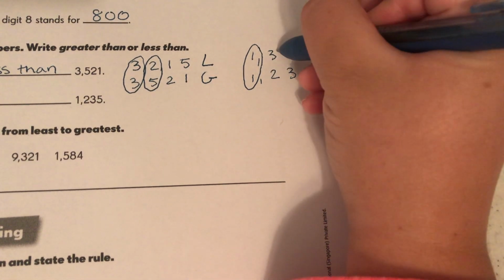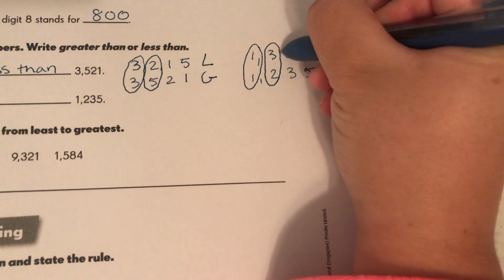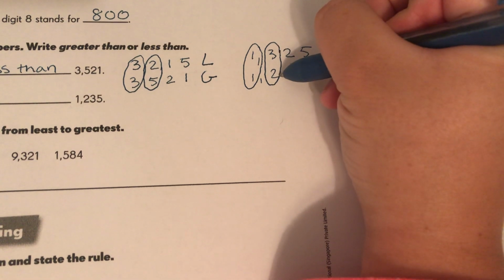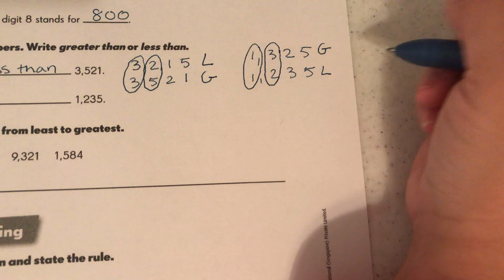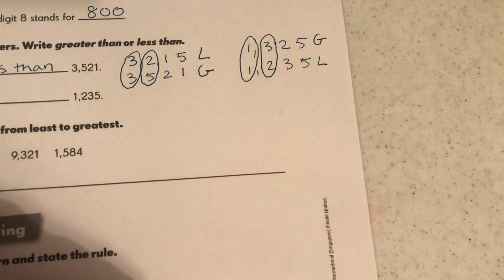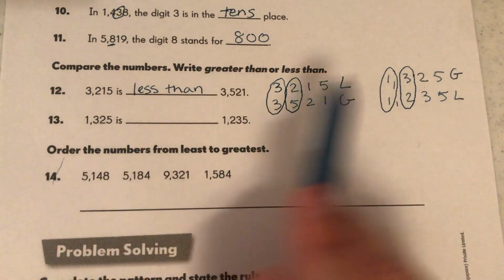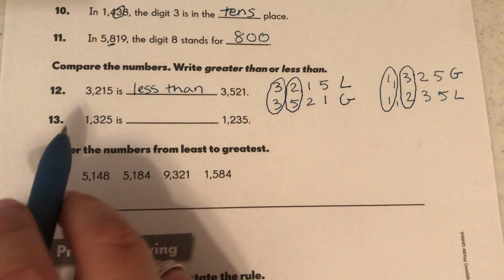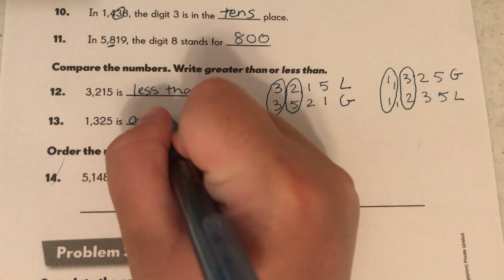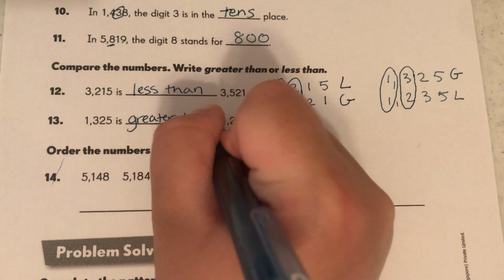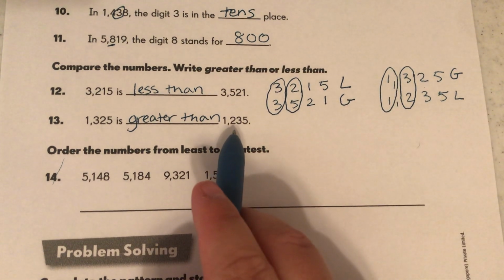They're the same. I compare the hundreds. 3 hundreds is more than 2 hundreds. So this number is greater and this number is least. I'm starting with 1,325, which is the greater number. So I say 1,325 is greater than 1,235.